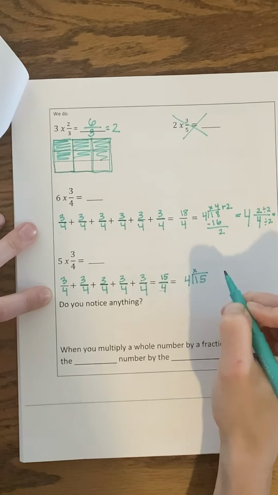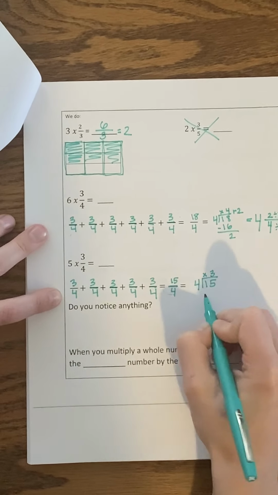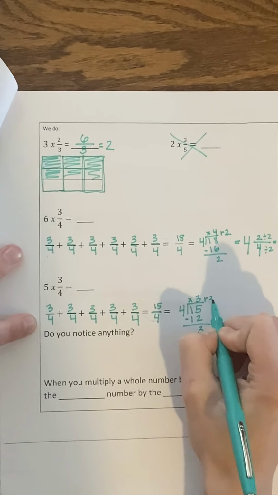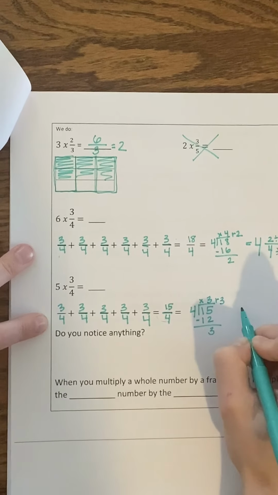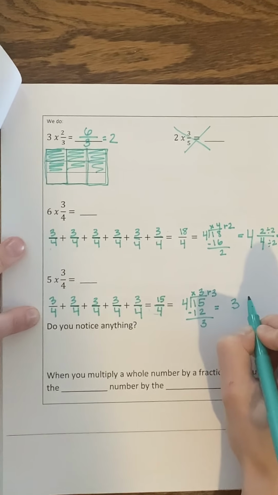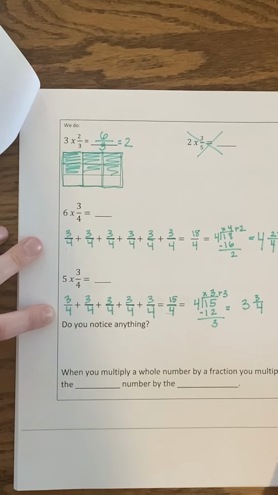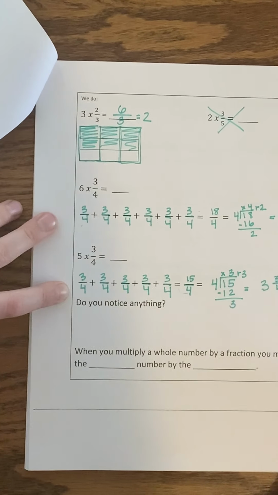4 can go into 15. 4, 8, 12, so 3 times. I get a remainder of 3. And remember, my quotient is my whole number. Remainder is my numerator. Divisor is my denominator. So that is my final answer.